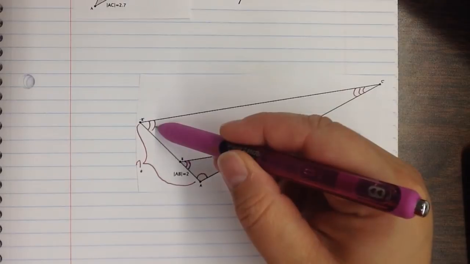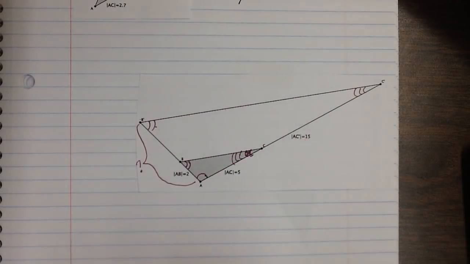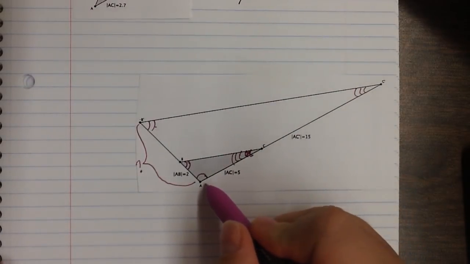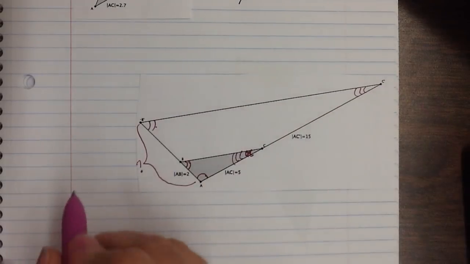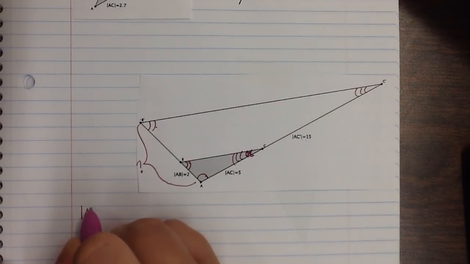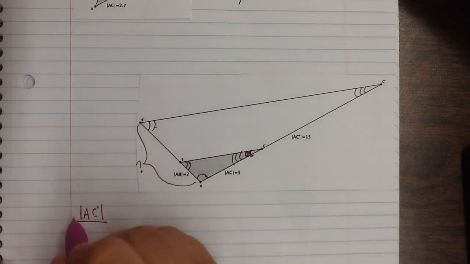So now we have to find the ratio of the corresponding sides so that we can determine the length of AB. I know the distance from A to C prime would be corresponding to the distance from A to C.